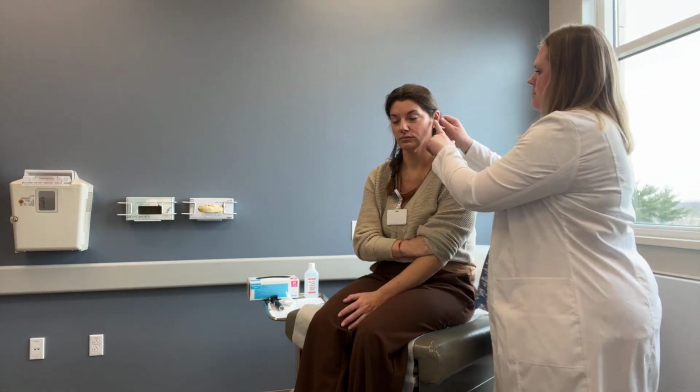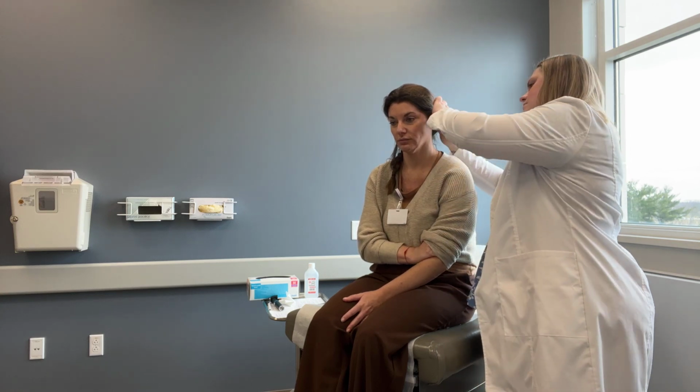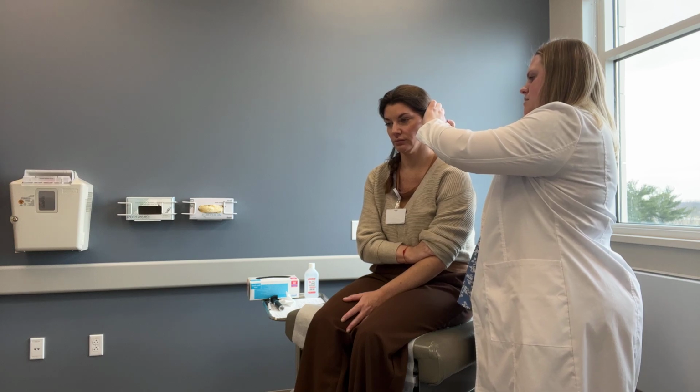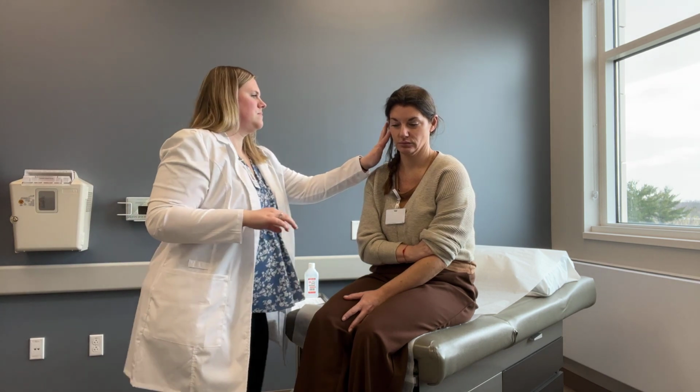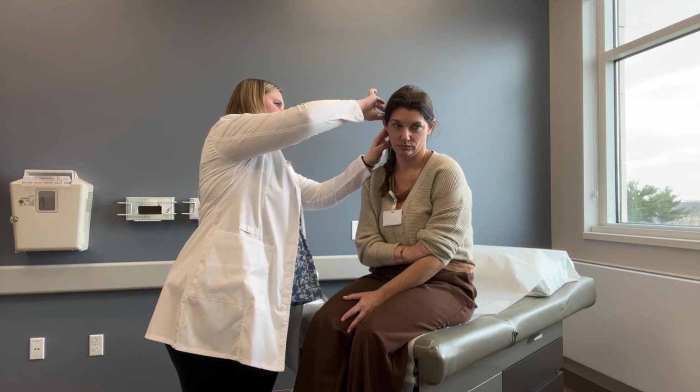All right, and then while I'm over here, I can also palpate. So I'm going to, again, palpate the auricle, I'll palpate the tragus, and then I'll palpate the mastoid bone. I'm looking for any tenderness, any nodules, any sort of masses, any swelling. Any tenderness there? Any tenderness over here? No. And I'm not feeling any abnormal masses.